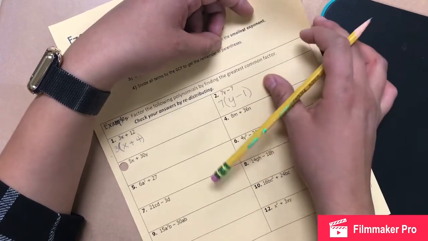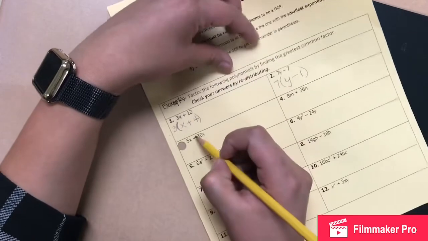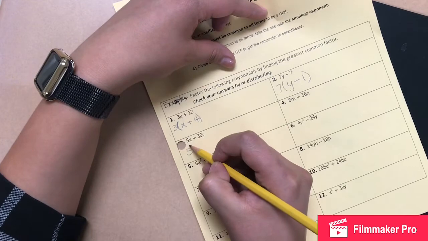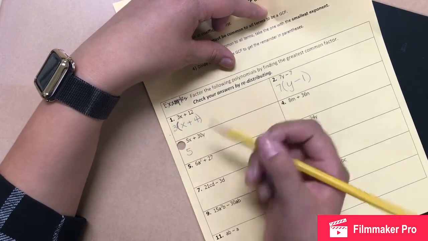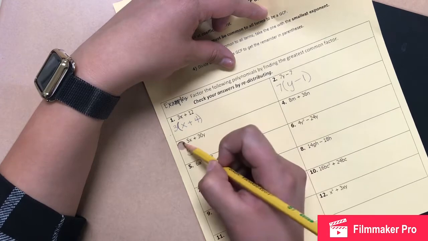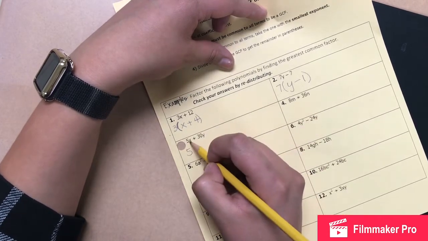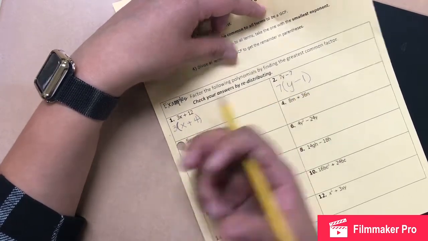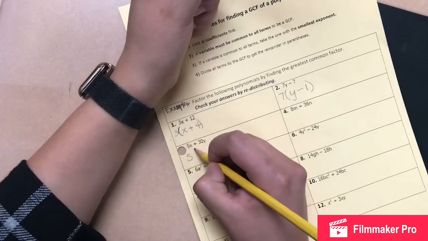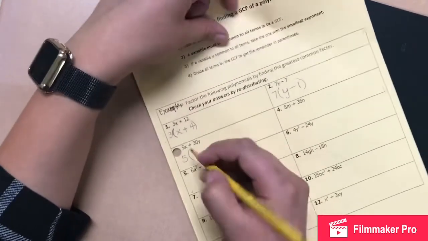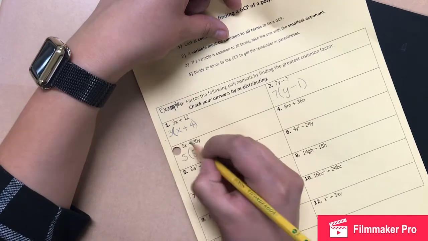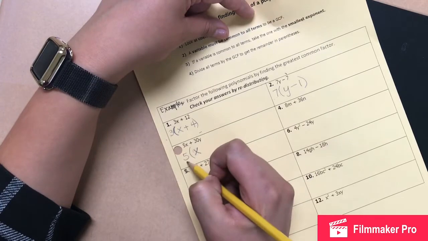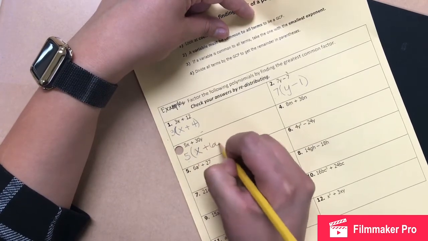Again, if I were to distribute, 7 times y is 7y, and 7 times negative 1 is negative 7. Number 3, the greatest common factor between 5 and 30 is 5, because 5 goes into 5 once, and 5 goes into 30 6 times. But there's nothing higher that will go into 5 and 30. Now, 5 has x and 30 has y, but they are not the same variable, so I can't bring out an x or a y. So the only greatest common factor they have is 5. 5x divided by 5 is x, and 30y divided by 5 is positive 6y.